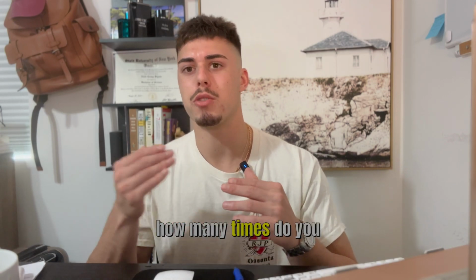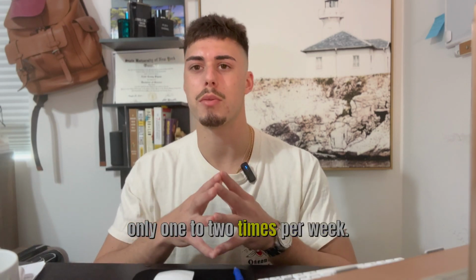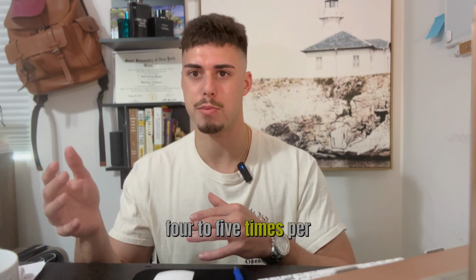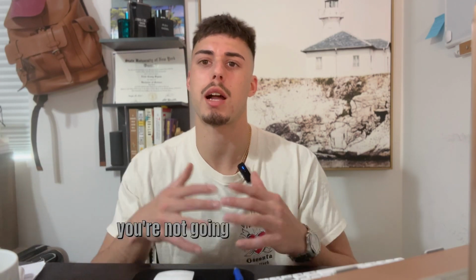So when I talk about this, a lot of people say, Alex, I'm not seeing muscle growth. And I'm like, how many times do you hit each muscle group? Yeah, only 1 to 2 times per week. Let me give you some perspective. I hit each muscle group 4 to 5 times per week, and I compound that consistency. Of course, I'm getting results a lot quicker, comparing it with my nutrition. I mean, that's basics 101. If you're not hitting the muscle group, you're not going to see the growth.